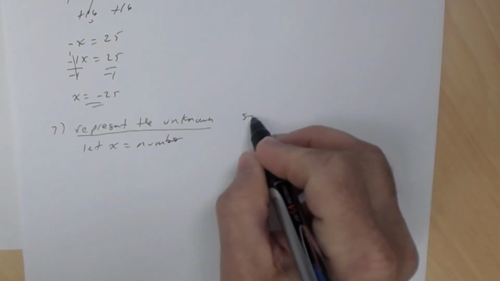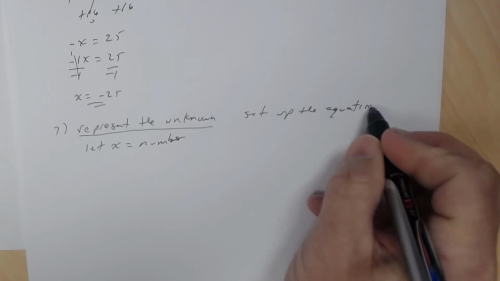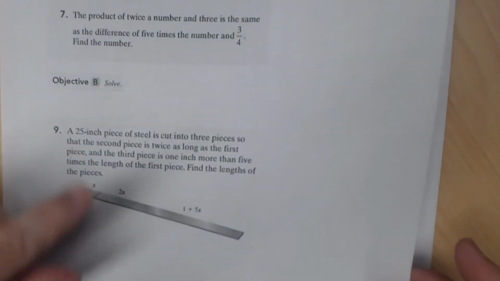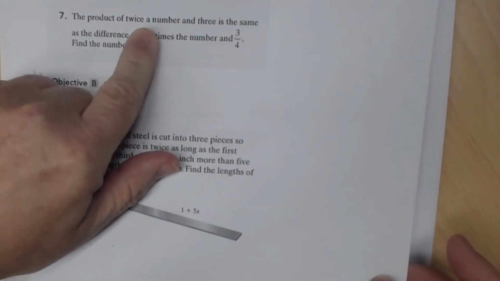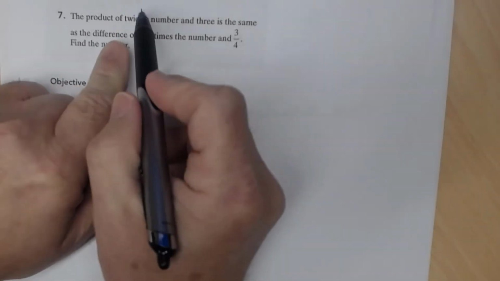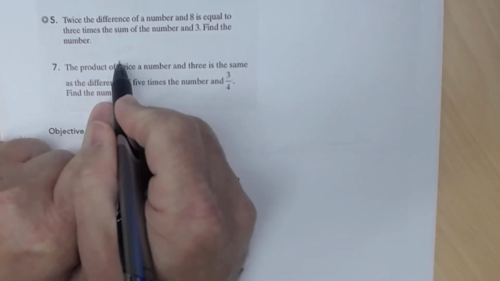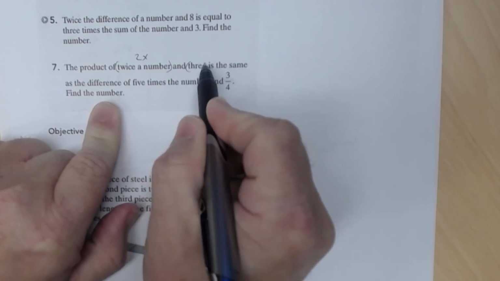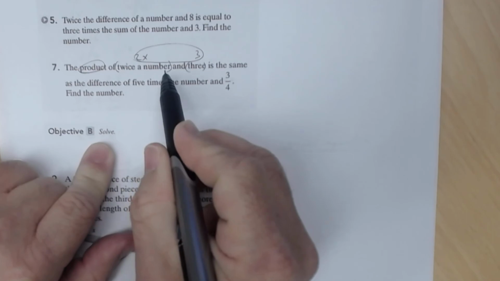Now you can set up the equation. Just read the problem again. Product means to multiply, and twice the number means 2 times x, and 3. So you're multiplying 2x and 3.